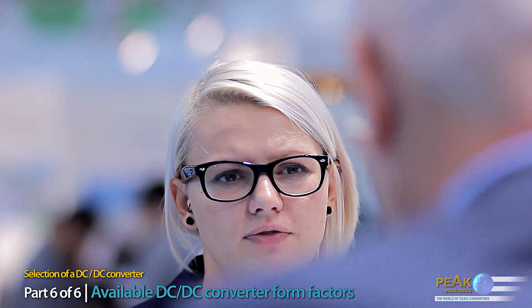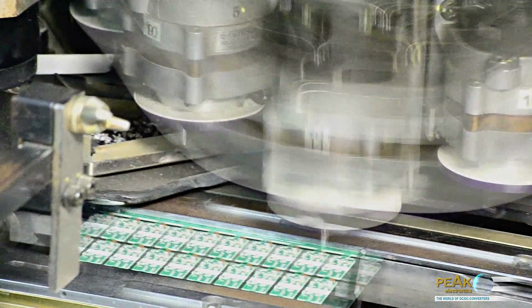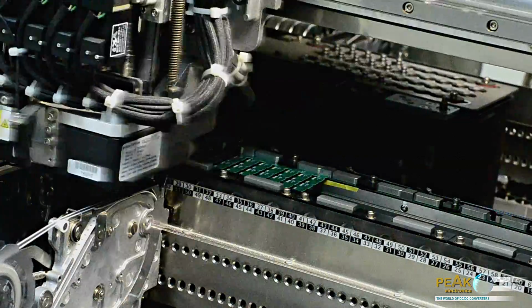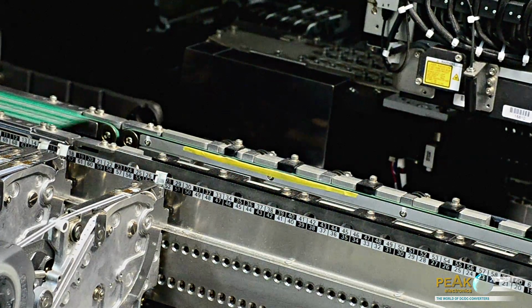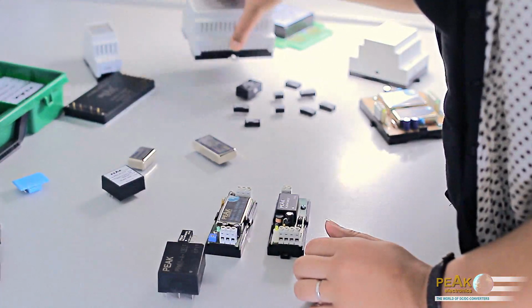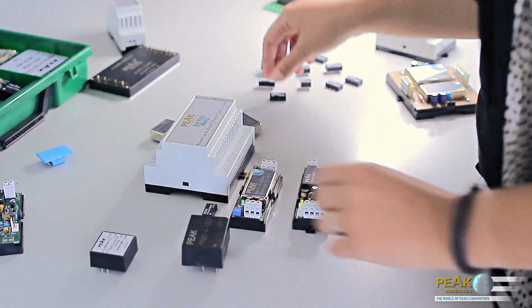Which form factors are available? Nearly all DC-DC converters are designed for printed circuit board mounting. Furthermore, Peak Electronics also offers a large range of DIN rail modules. Special solutions for chassis mounting, as well as potted modules with connecting pins or connecting terminals, are also available.